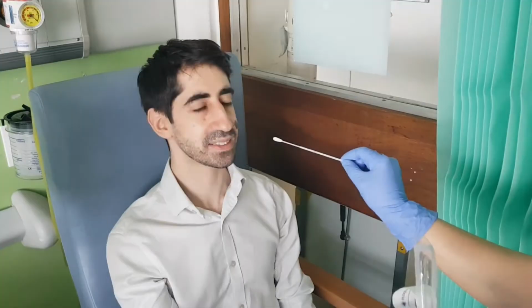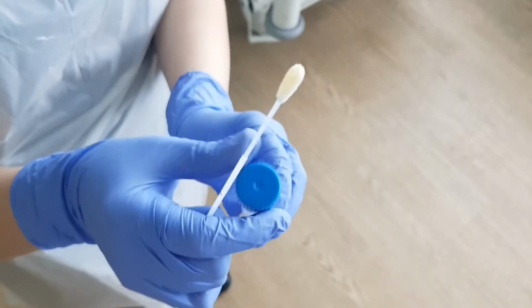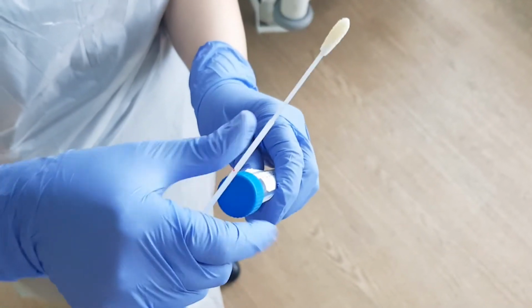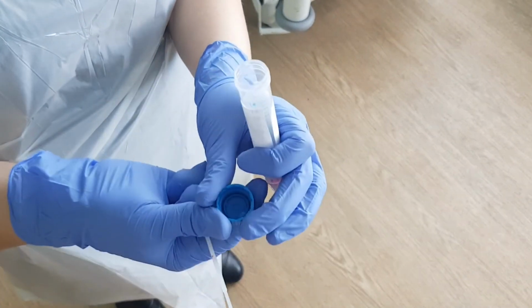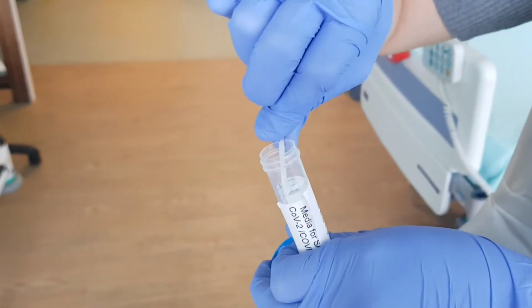Ask the patient to lean their head back and open their mouth wide. Swab each side of the back of the throat. And then swab each nostril using the same swab, applying just a bit of pressure. Once that's done, open the sample container and put the swab in it, snap the swab, and close the container.